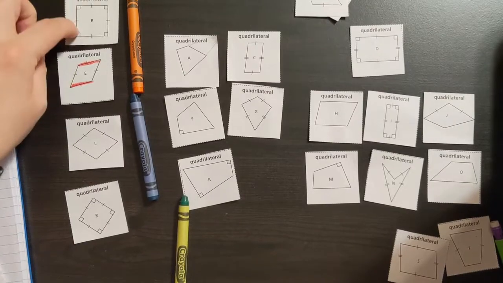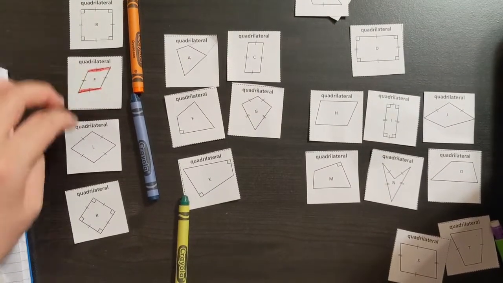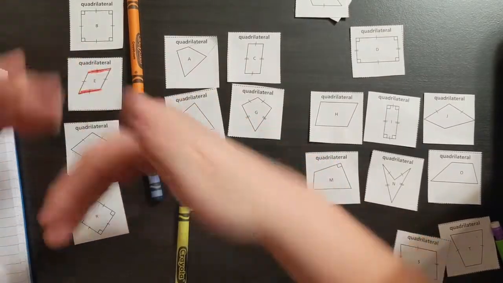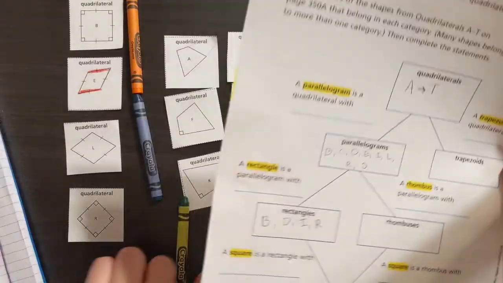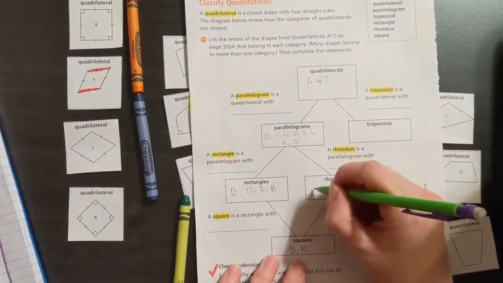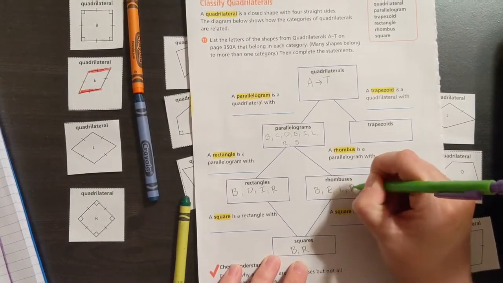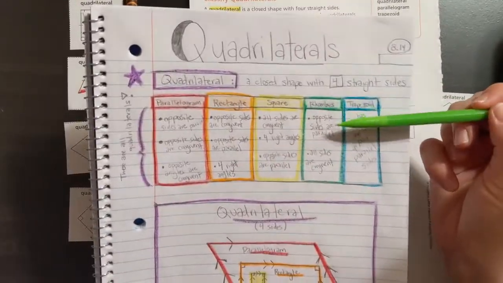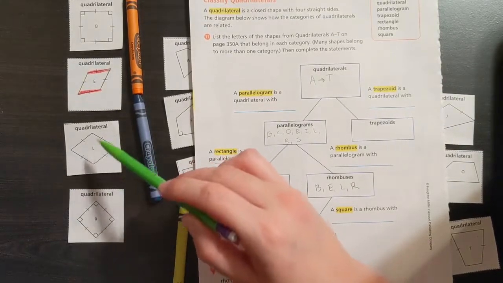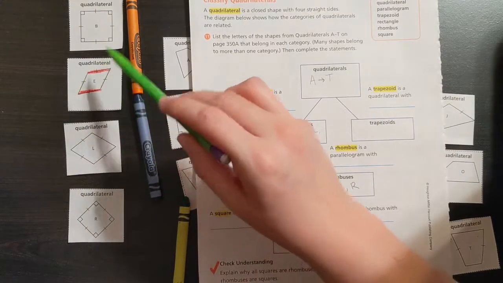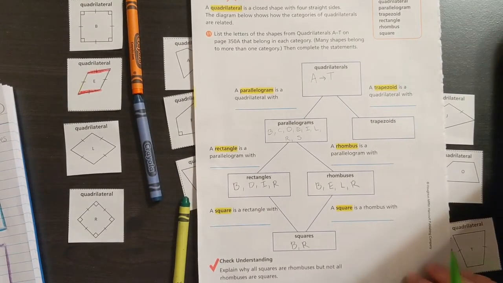So right now B is a rhombus because opposite sides are parallel. E is one because it doesn't have to have 4 right angles. L is one, and so is R. So we have 4 different rhombuses in that section: B, E, L, R. Let's double check. A rhombus has opposite sides parallel and all sides congruent. Yep. Those are our rhombuses. And now we're going to check our trapezoids.